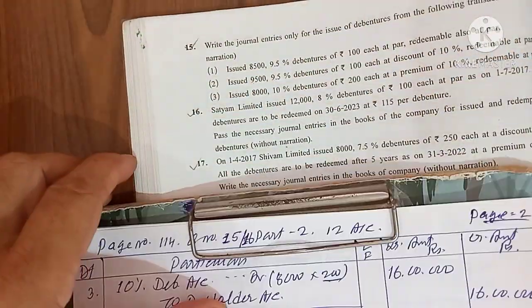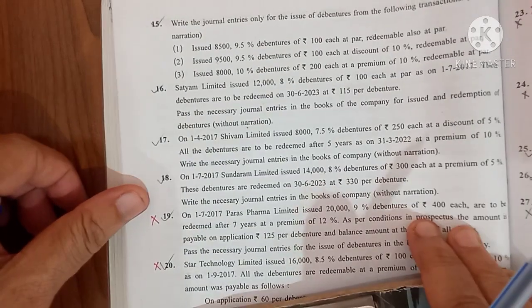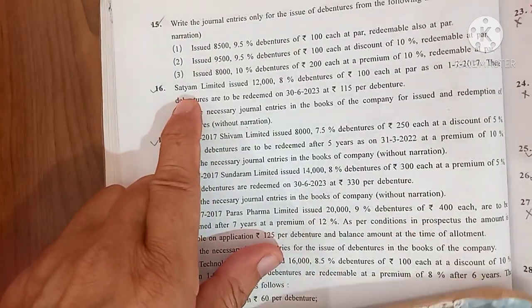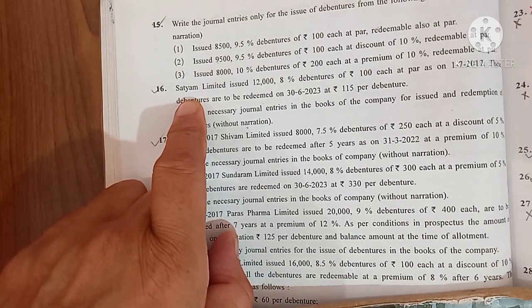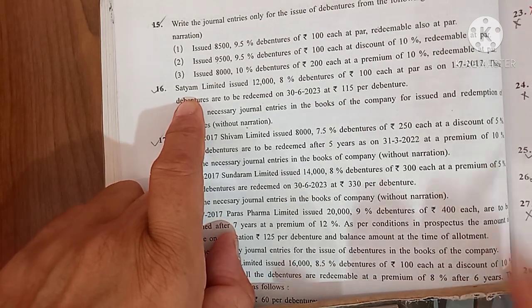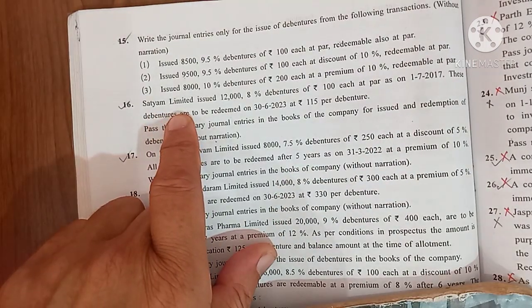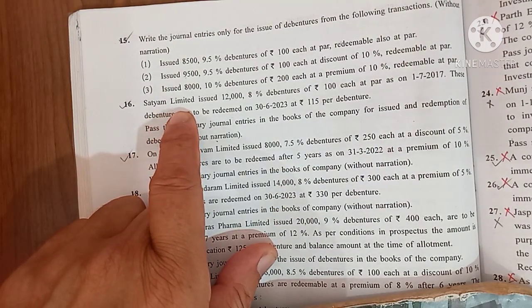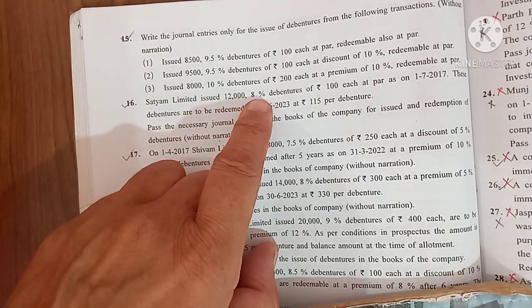Now another type of question you will get is question number 16. Follow the questions very carefully. While you read the question, very carefully pay attention to what data is given, issued in which option, and redemption in which option. How many debentures? 12,000 debentures, 8% debenture.